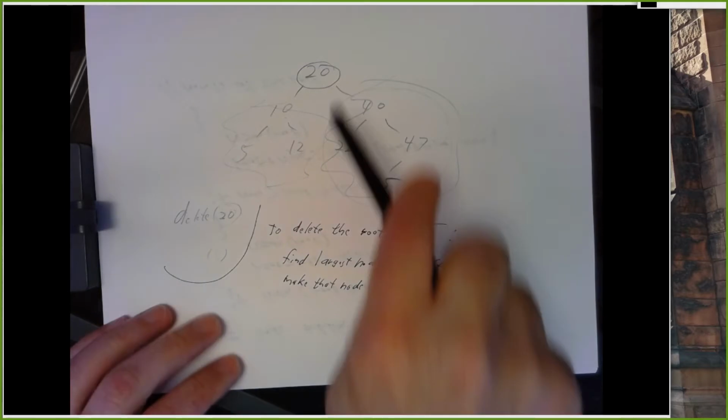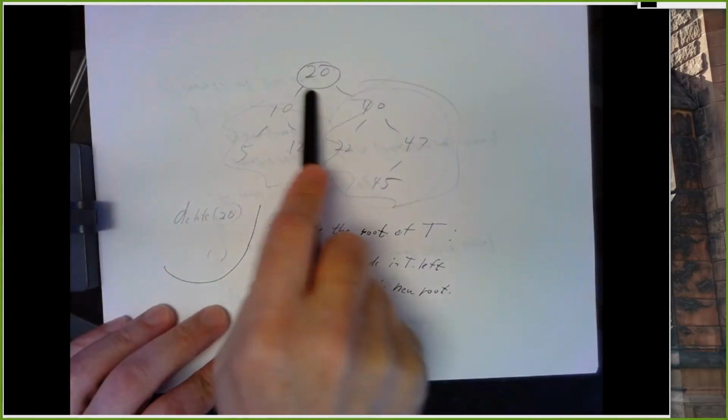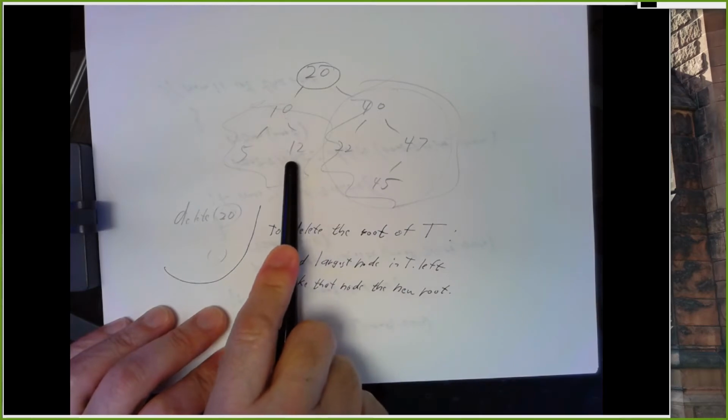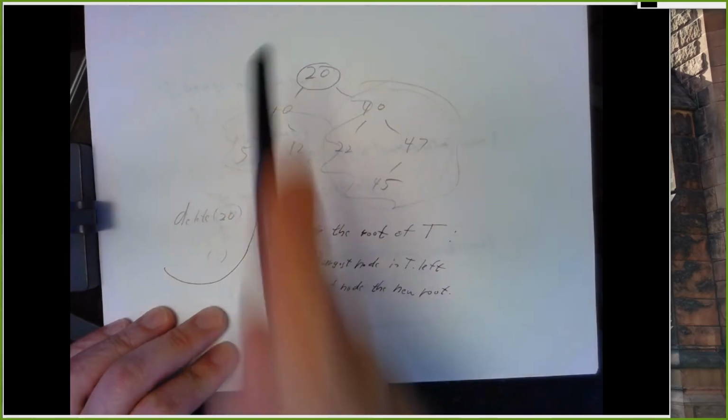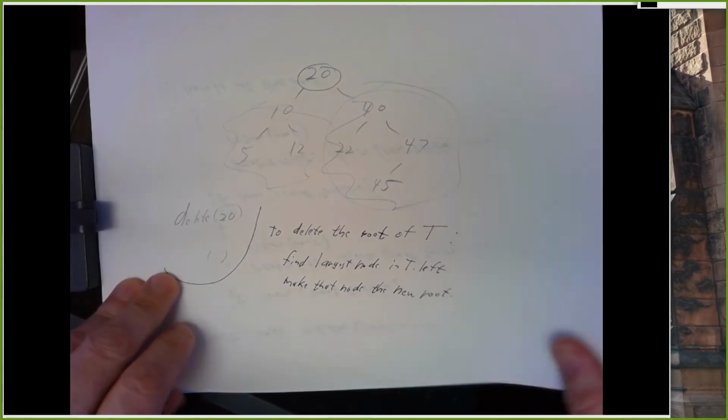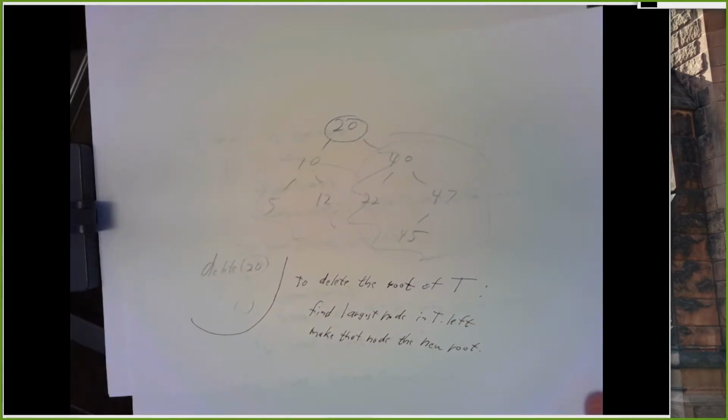So if we want to delete the 20, what we're going to do is go into the left subtree, find the largest node, which is a 12, and make that node the root of the tree. Now, why are we allowed to do that?